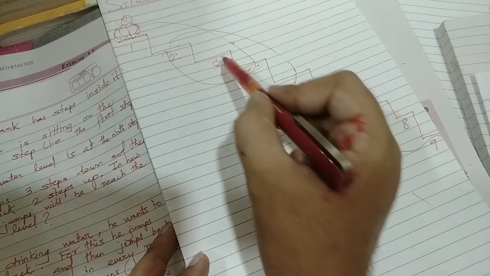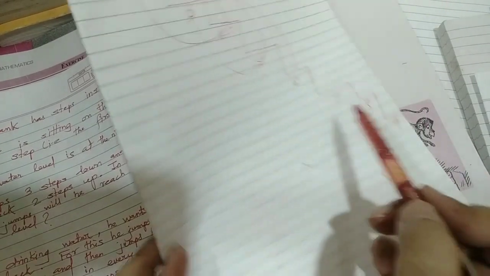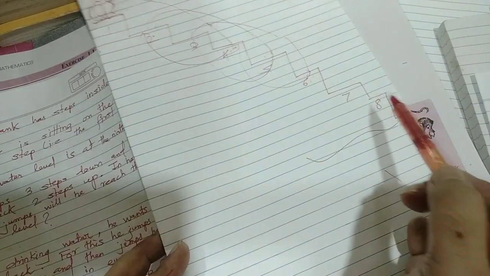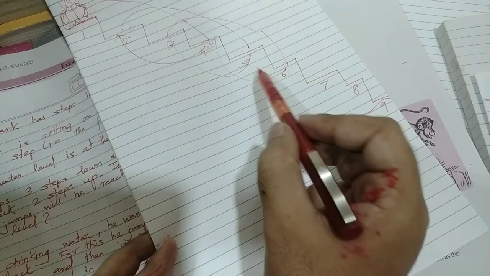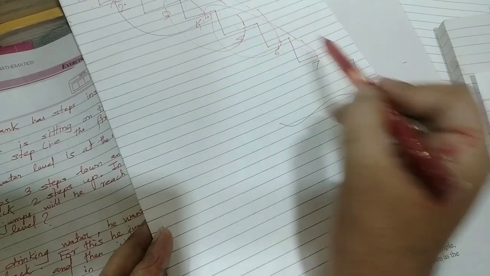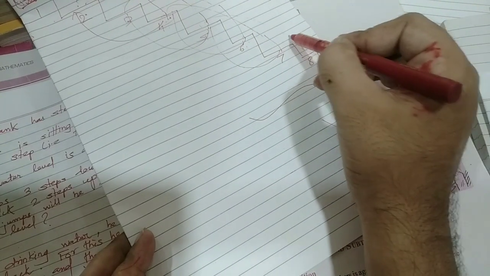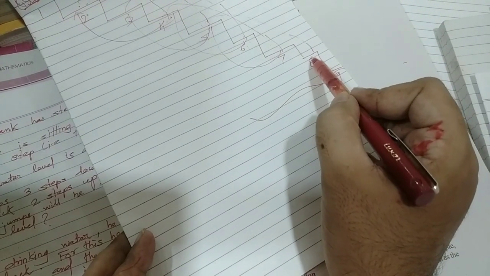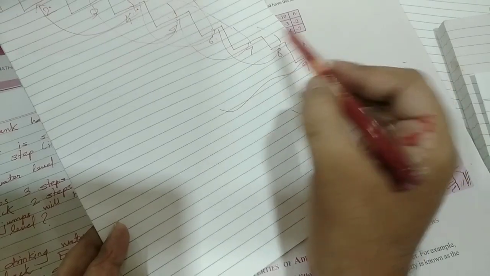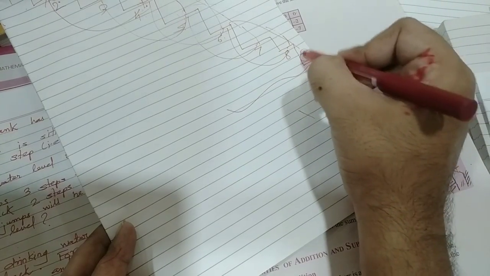Again he will jump 3 steps, 1, 2, 3. So from 3 he will come to 6. Then from 6 he will go back 2 steps, so he will come to 4. From 4 he will jump 3 steps down, so he will come to 7. From 7 he will go up by 2 steps, so he will come to the 5th step. From here he will jump down to the 8th step. After reaching the 8th step, he will climb up 2 steps to the 6th step. From here, 1, 2, 3, now he reaches the 9th step. So here will be the monkey now.